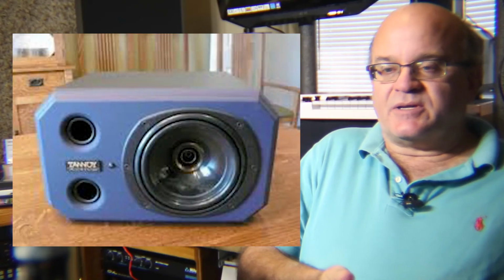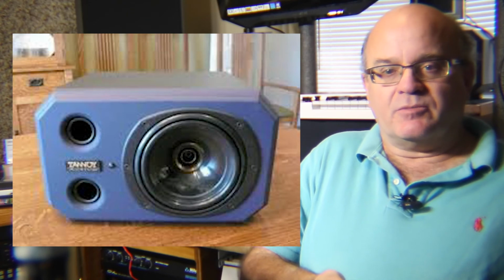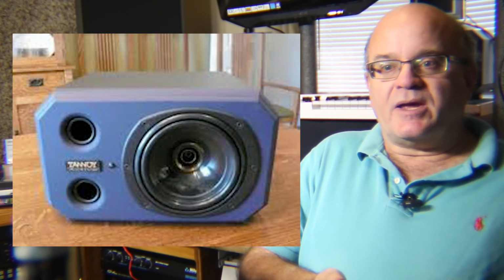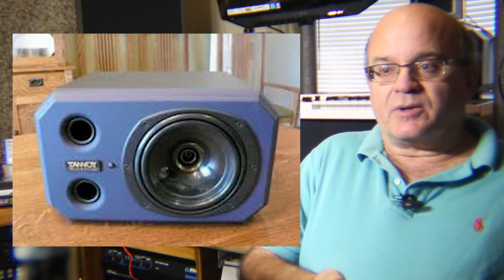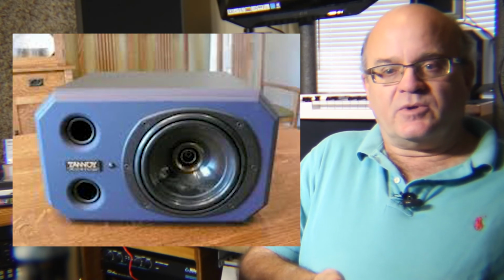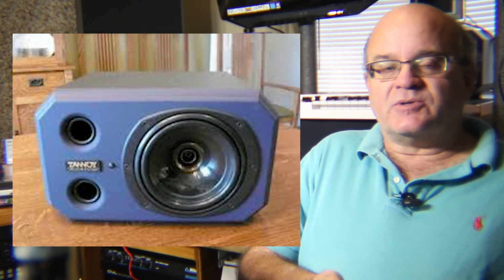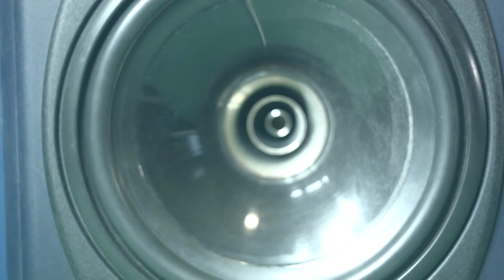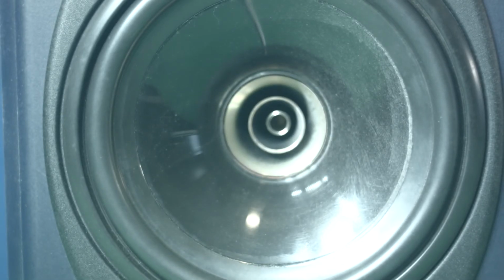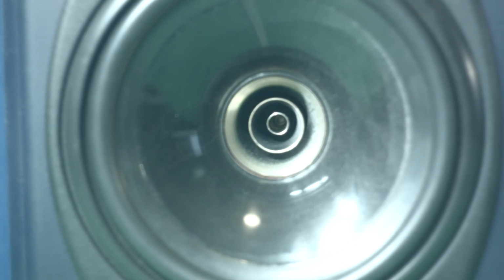This next speaker we'll test is a Tannoy 600A studio monitor. You'll notice that this one has the horn, or tweeter as we want to call it, inside the center of the woofer. This type of speaker is referred to as a coaxial speaker. Like with the Atom F7, this speaker is also self-powered and bi-amplified.